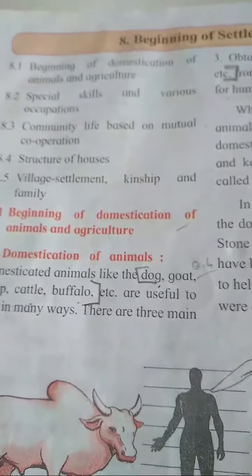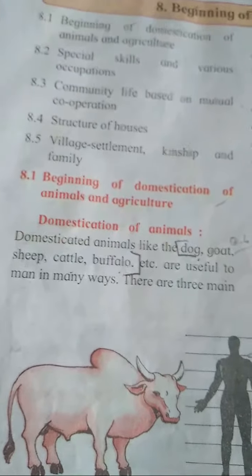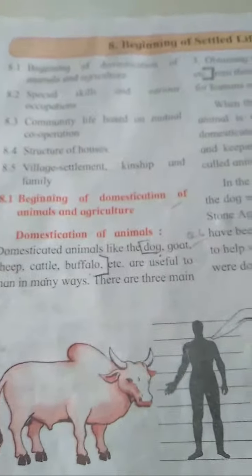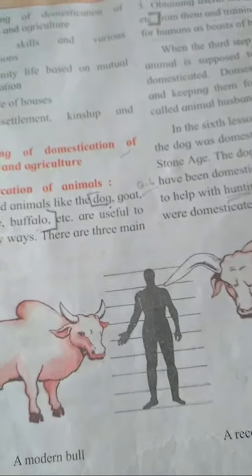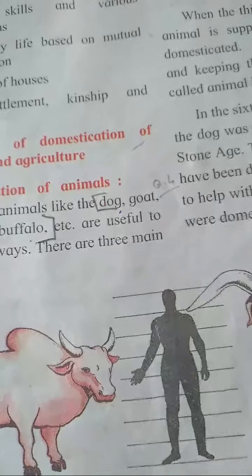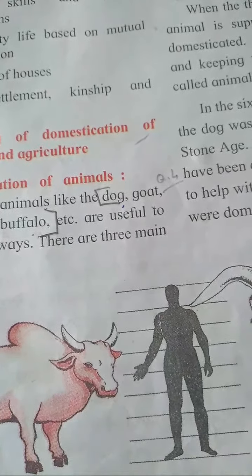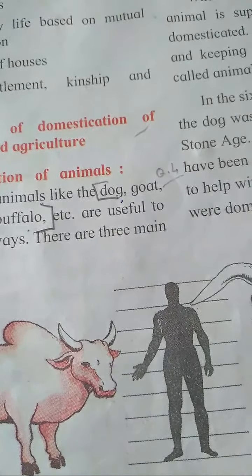So, beginning of domestication of animals and agriculture. What is the relation between the domestication of animals and agriculture? That we are going to study. Domestic animals means पाळीव प्राणी. Domesticated animals like the dog, goat, sheep, cattle, buffalo, etc. These are the domesticated animals.